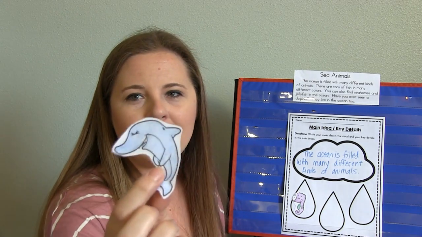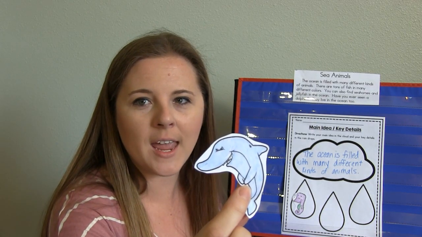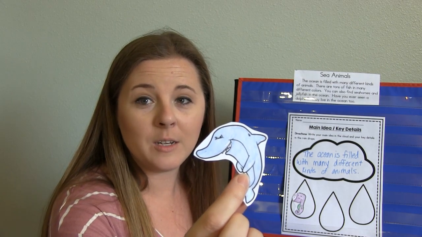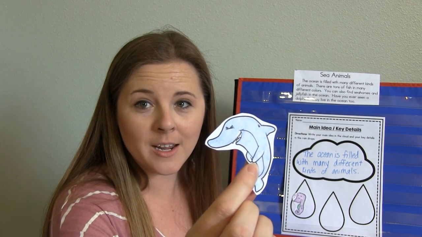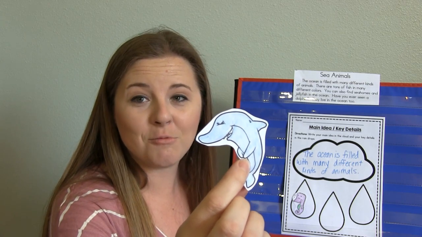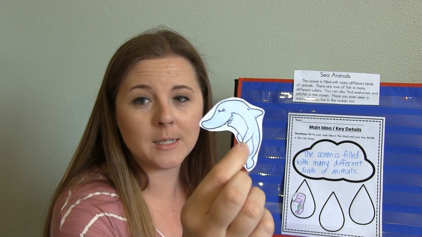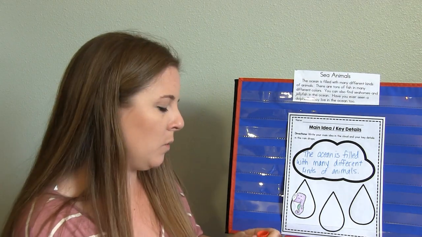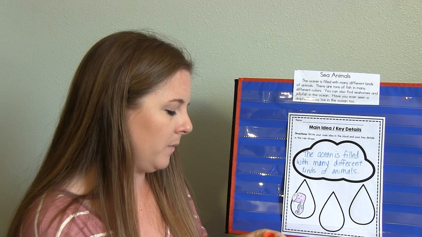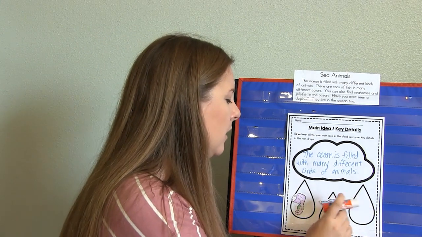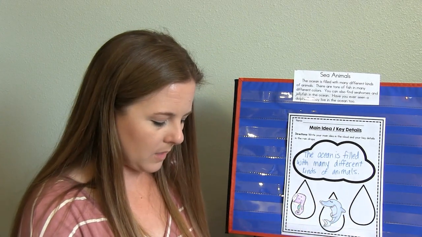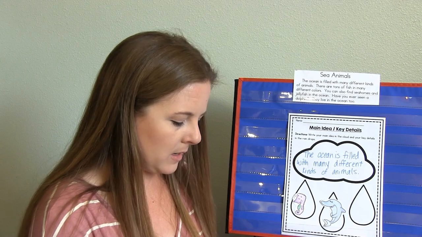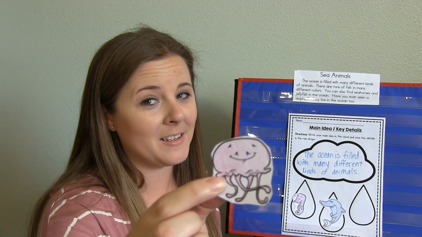Oh, what about this? What about a dolphin? Did we hear about a dolphin in our story? That's right, we did. And he supports the main idea of animals in the ocean. So we're going to add the dolphin to our organizer. Great job. All right. Now, what is this? Oh, I know what that is.